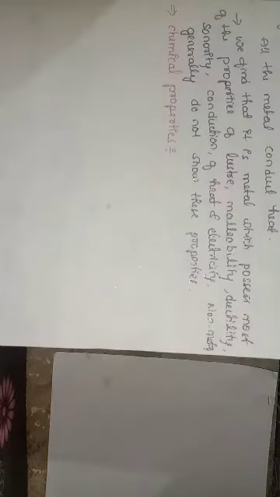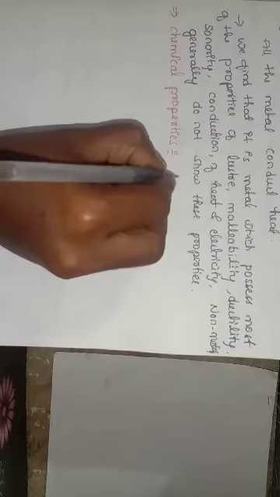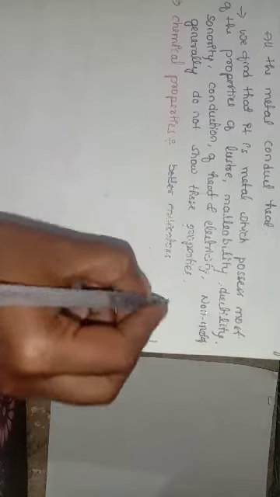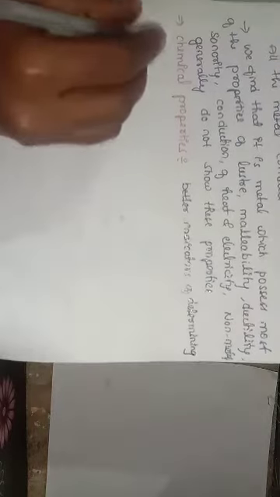Chemical properties are better indicators of determining whether the given material is metallic or not.